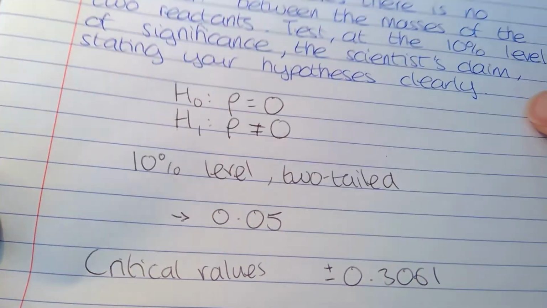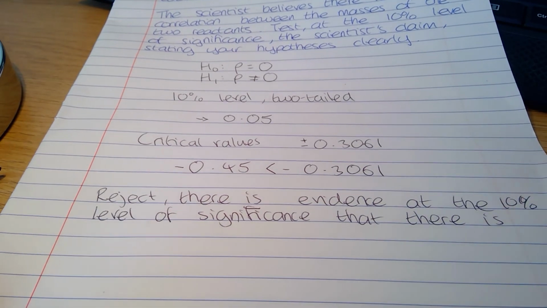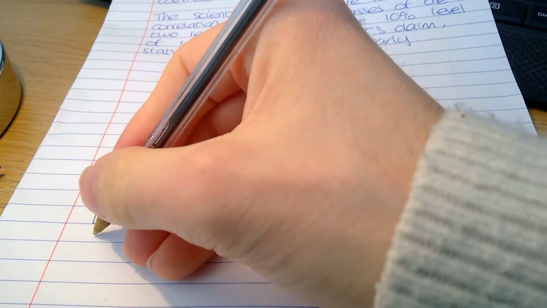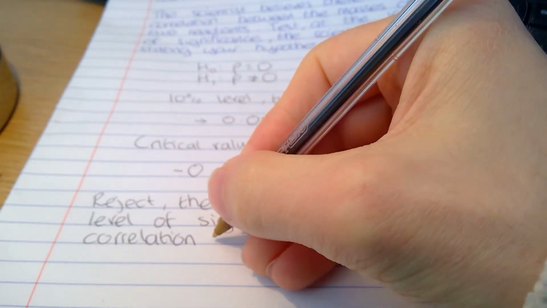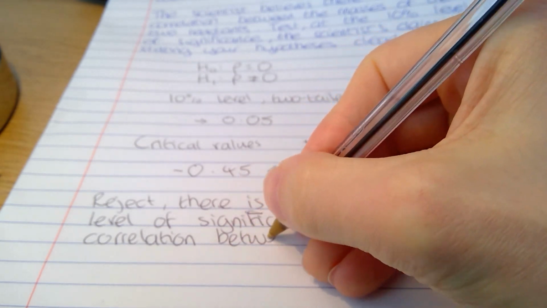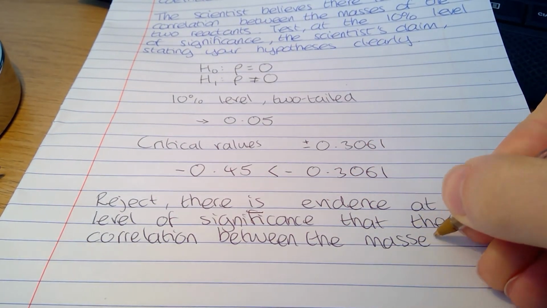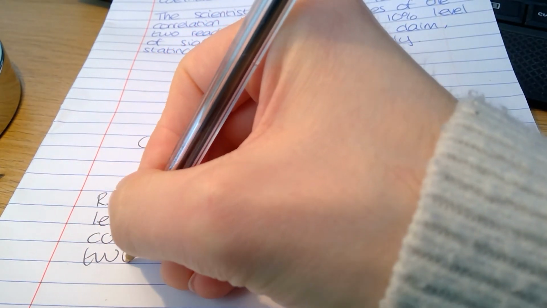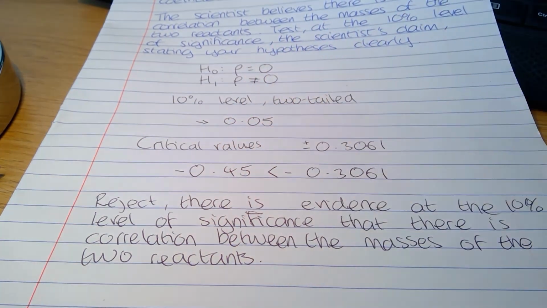So just quote what's in the question to make your life easier than trying to figure out what's going on with masses and reactants and so on. You don't need any scientific understanding here. So there is correlation between the masses of the two reactants. That's all we need to do.